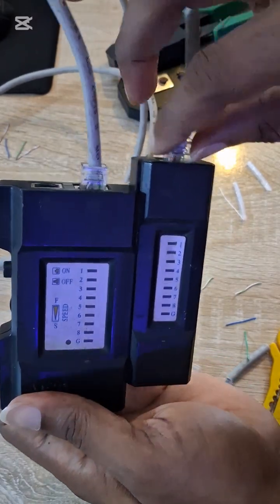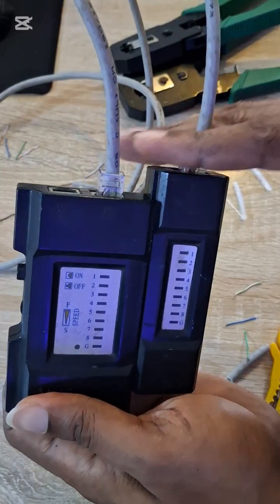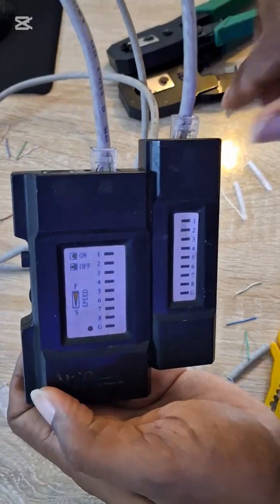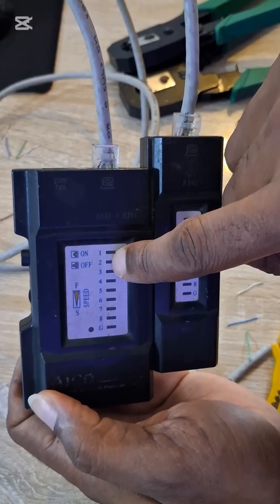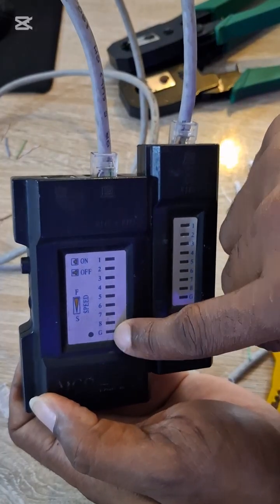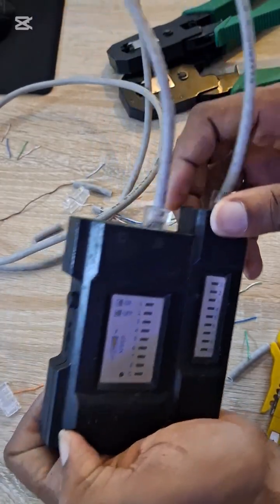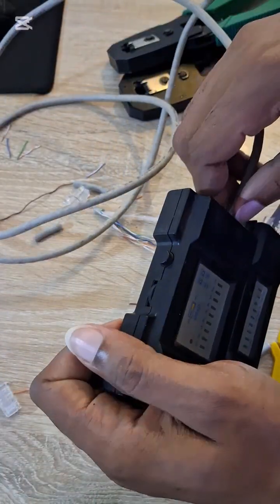So you need to recrimp it. And for it to recrimp, you need to cut it and start again, so you need to be careful before you terminate. All of them must read from 1 to 8. If any skips, then there's a problem with your cable.